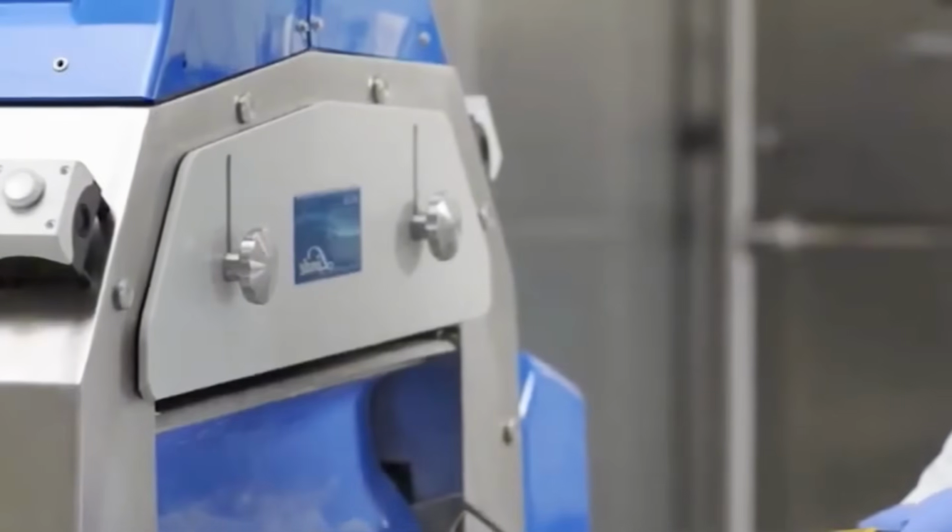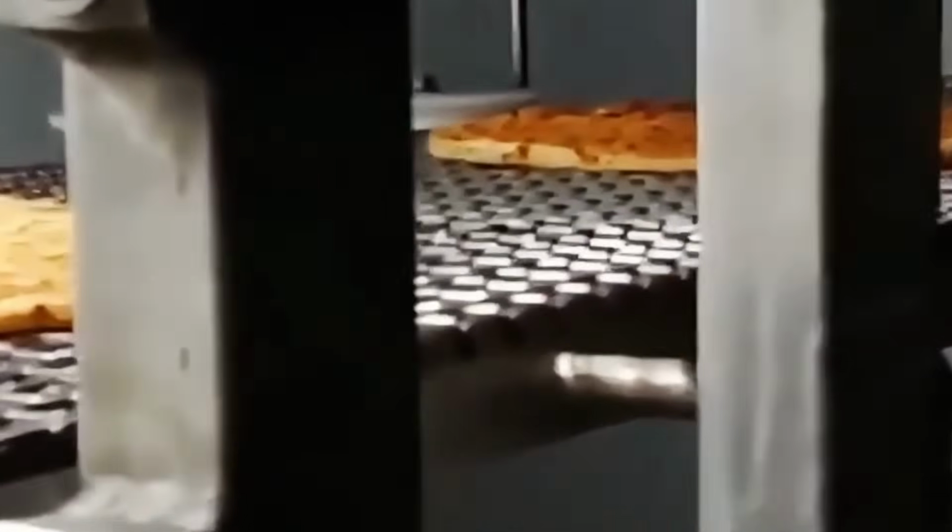Pan pizzas use thicker dough portions which are hand-pressed or machine-pressed into deep pans coated with oil. The oil creates a fried base texture during baking. These pans are baked longer at lower temperatures to prevent surface burning.